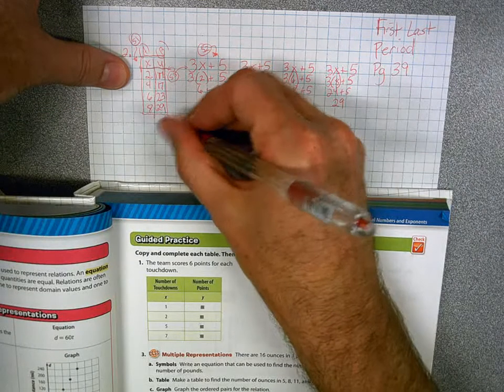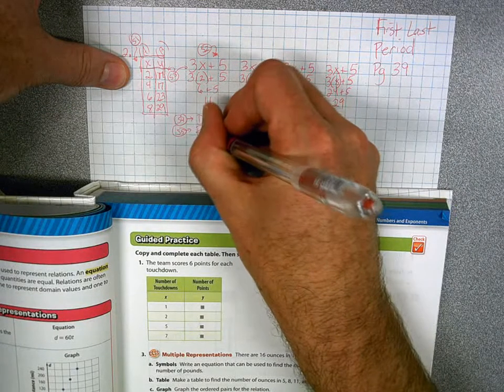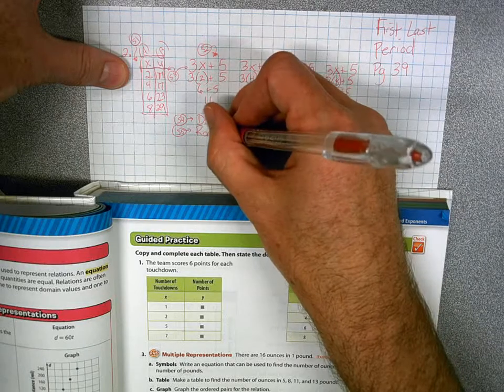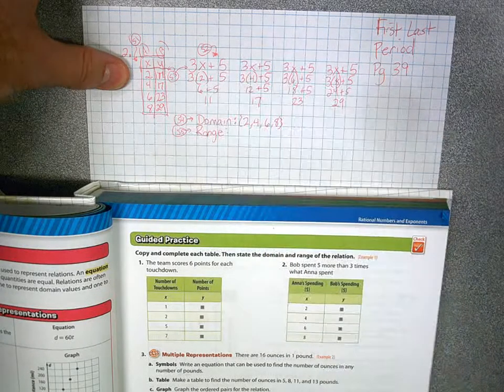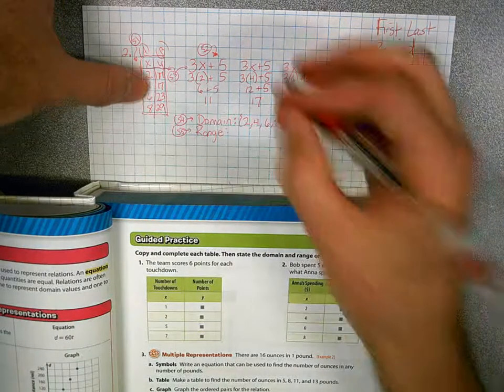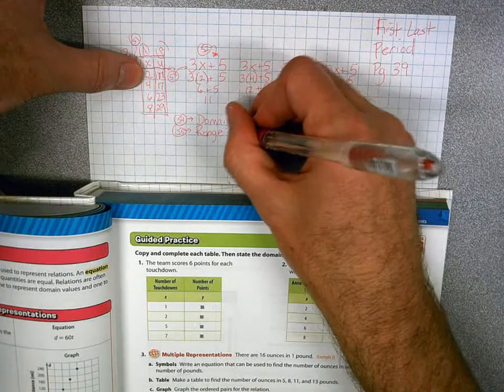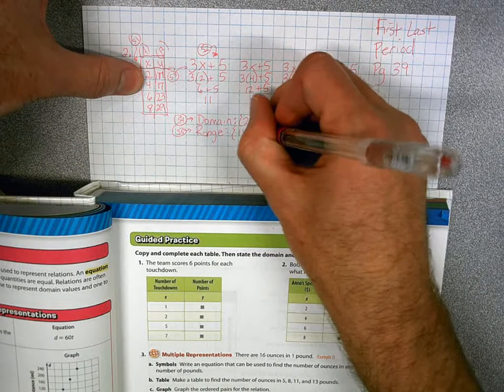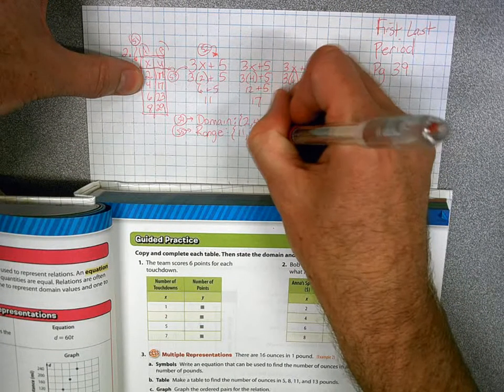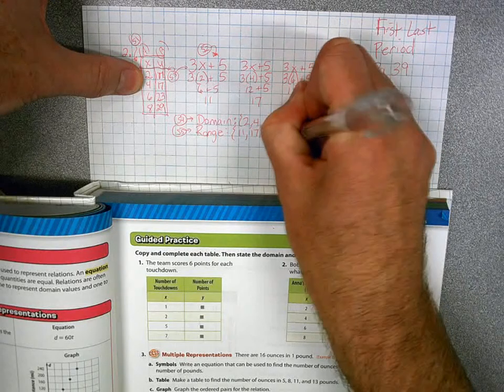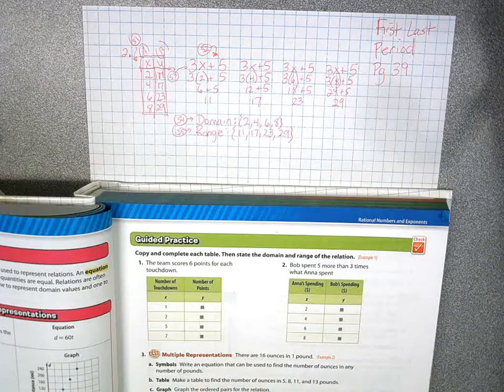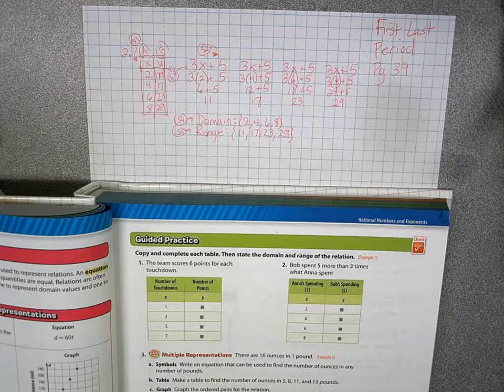And we can consider this step 5. We write down our range. And remember, our range is our y coordinates. So our y coordinates are 11, 17, 23, and 29. All right, so that is problem number 2.